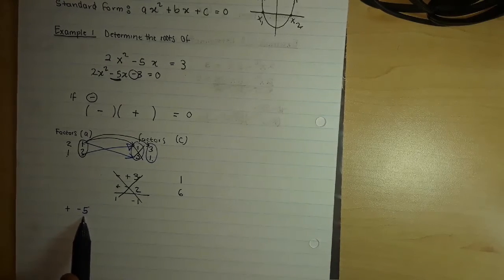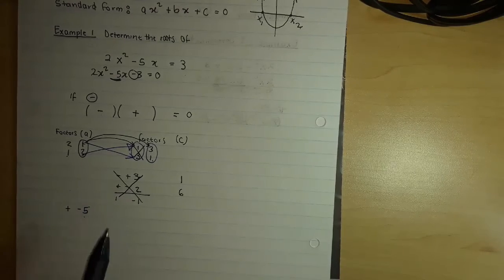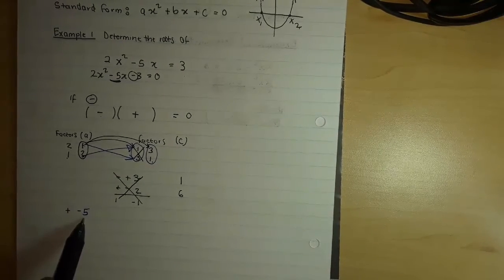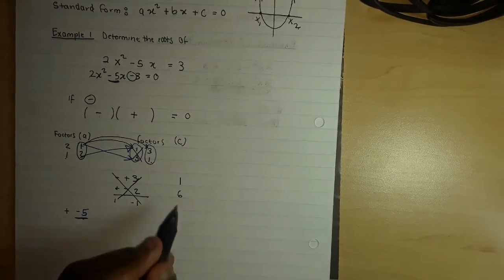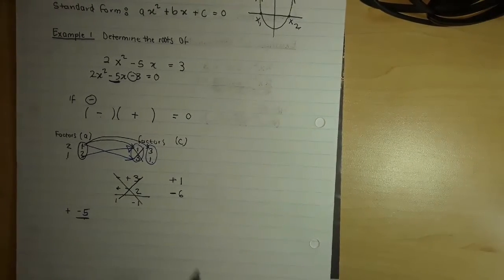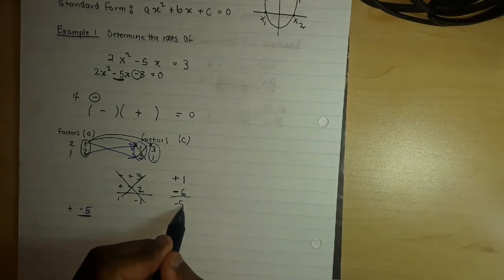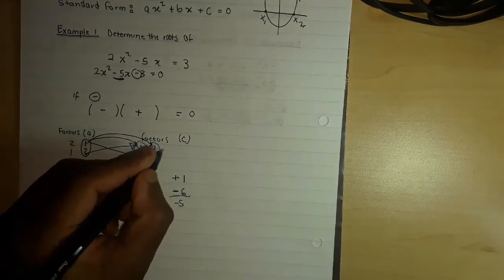It helps to know what you're looking for so that you won't have to figure out what the sign arrangement should be. I know that I want a minus 5, and the only way I can get minus 5 is if this value is negative and this value is positive. So 1 minus 6 is minus 5, which means this works.